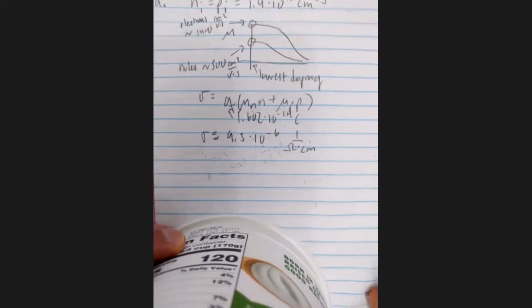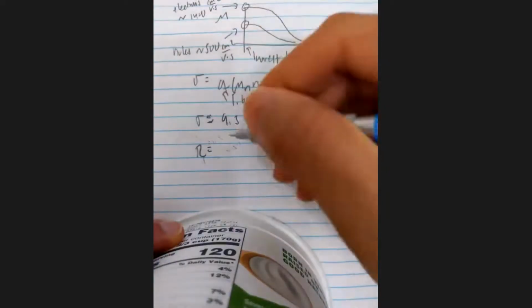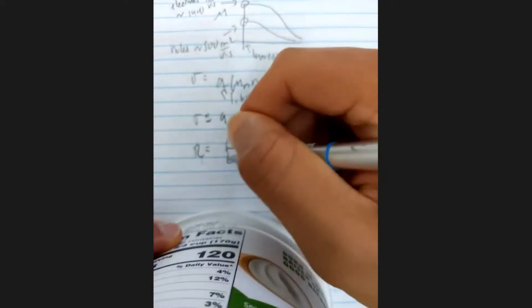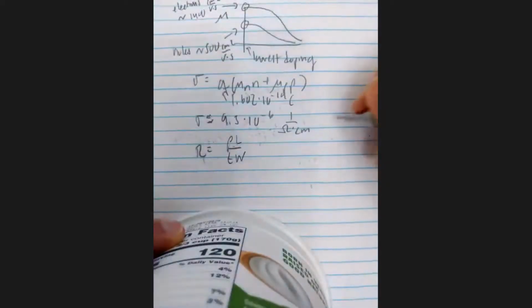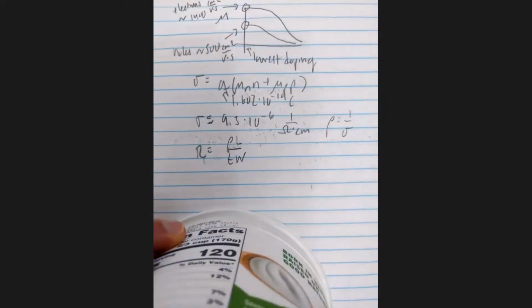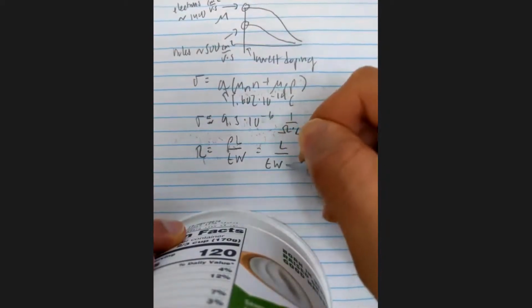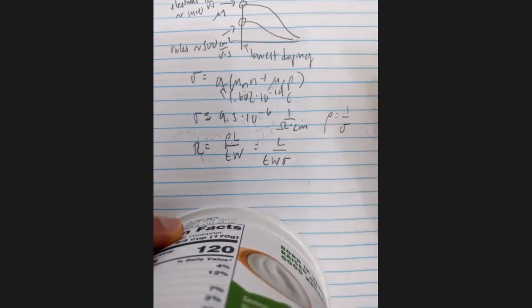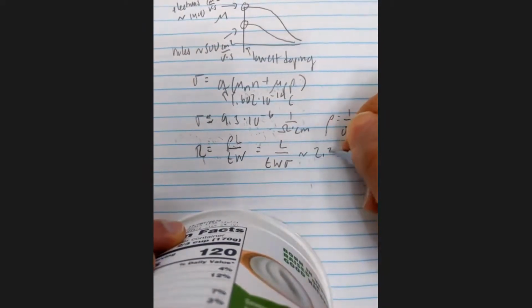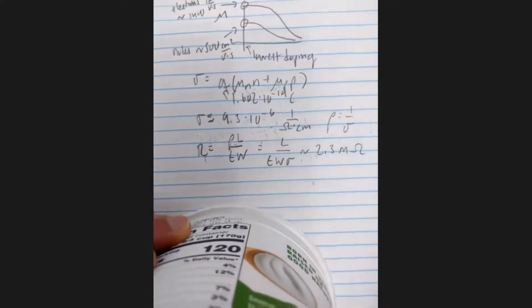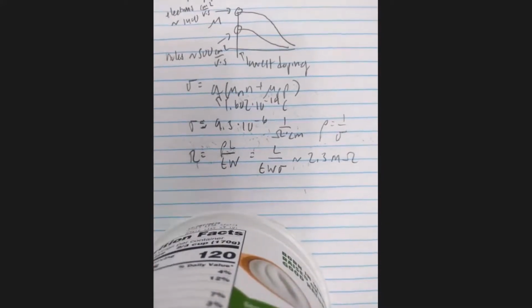Then with this value of the conductivity, we can find the resistance, which is rho L over T times W, and rho is just equal to 1 over sigma. So this is going to be L over T times W times sigma, which will come out to around 2.3 mega ohms at the very end. Okay, any questions about that?